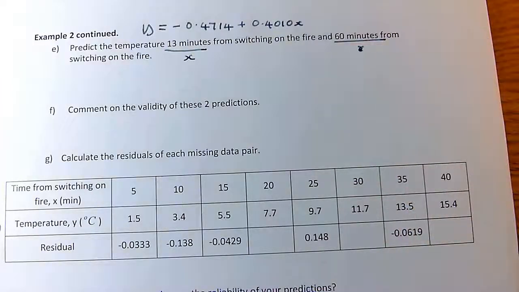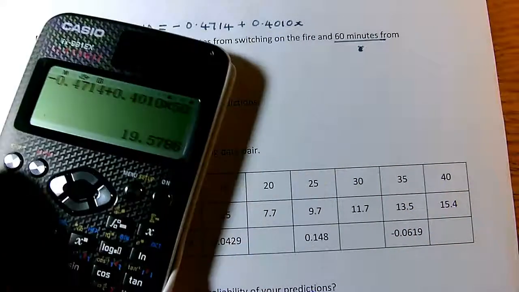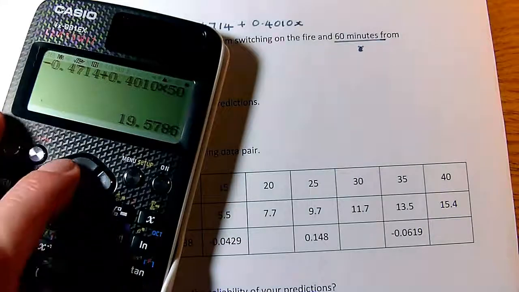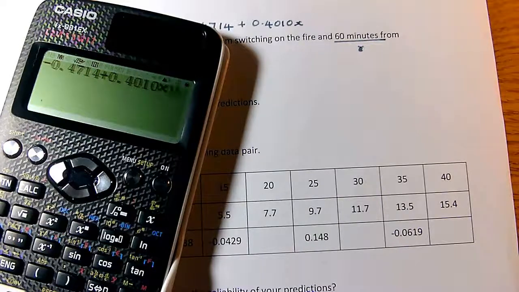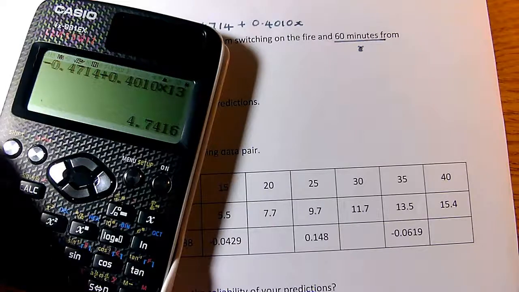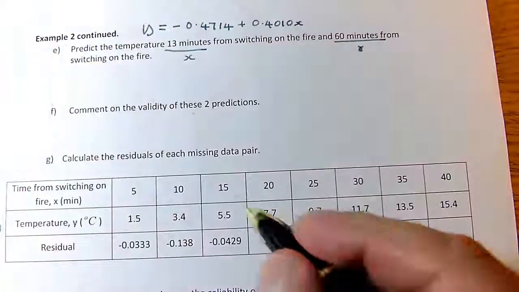I've already done something similar working out those points. So in fact, that's when I worked out when x was 50. So I can now go back and work out when x was, the first one was 13. So when I put 13 in for x in my equation, I get a stupid fraction which equals 4.74.